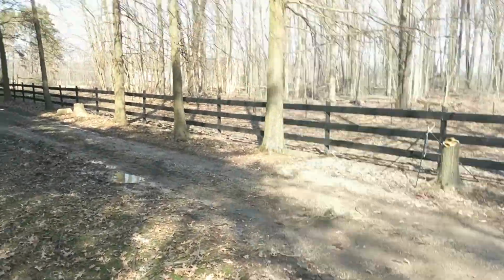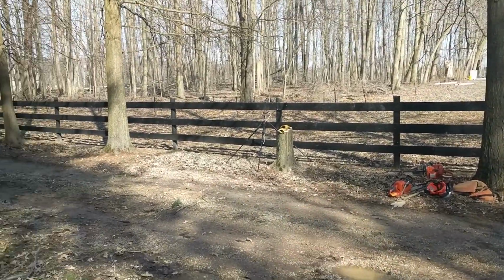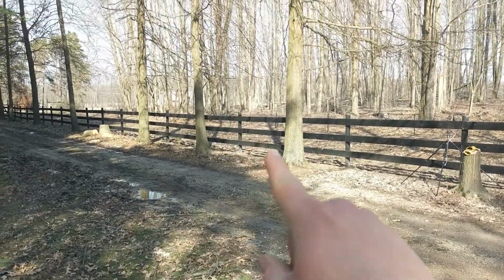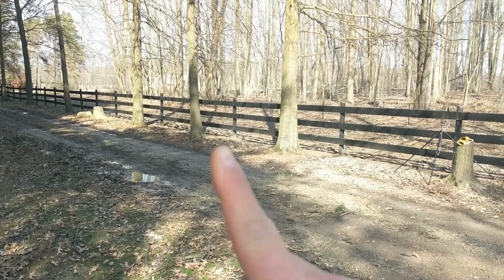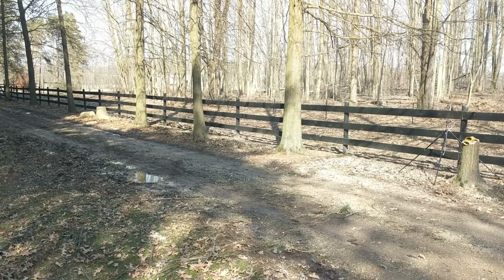Alright, so I'm going to cut this stump off, and that one down there, and then we're going to tackle this one next. So I'm a little pressed for time. I am actually not going to film the cutting of this tree. You know, I might film some parts of it, but I'll just film some other stuff as I'm able.